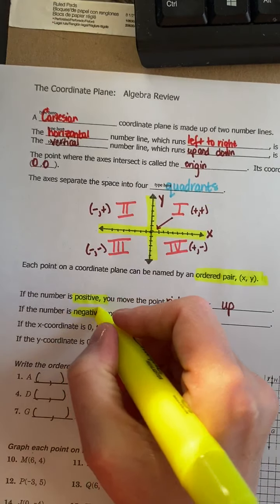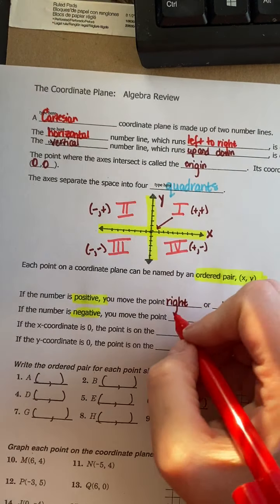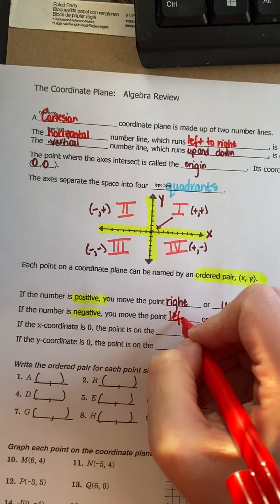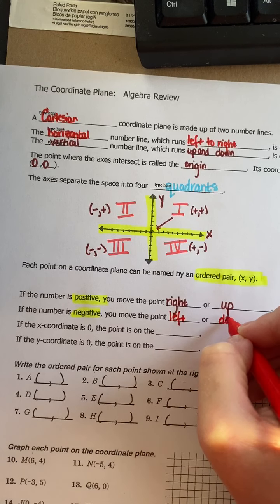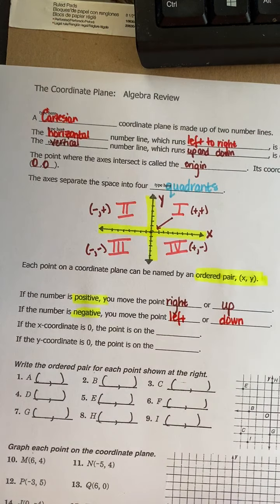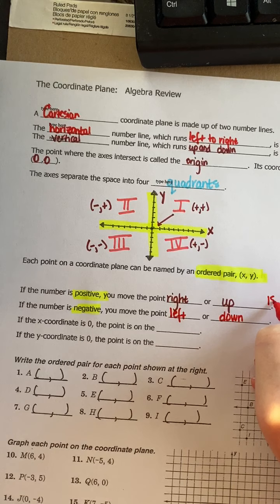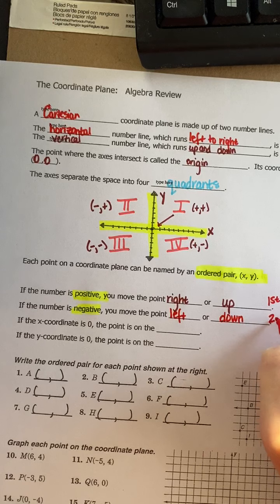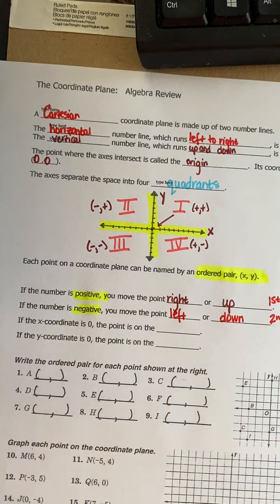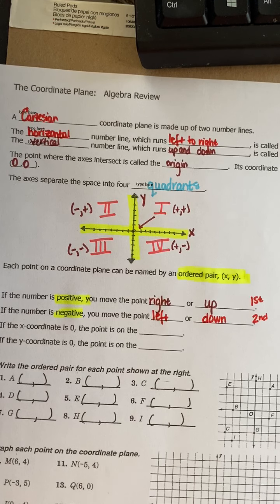Now, if it's negative, you're going to go left if it's the first number, or down if it's the second number. Always. This is always the first thing you do. This is always the second thing you do. No matter what, you can't change that up.